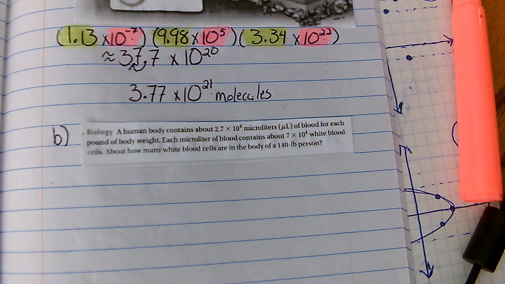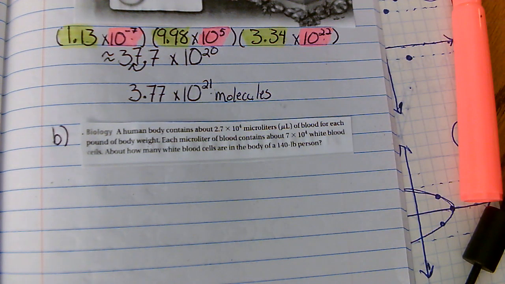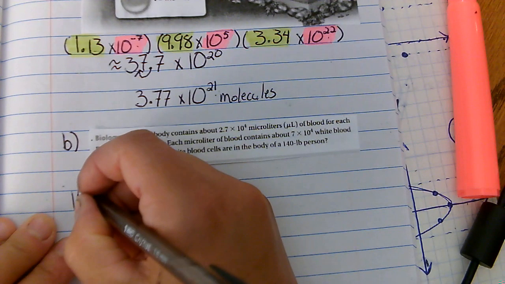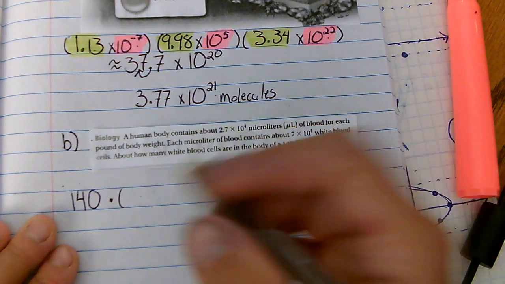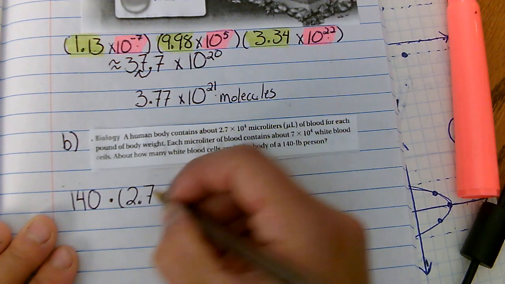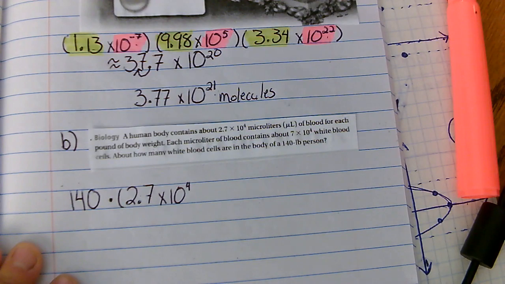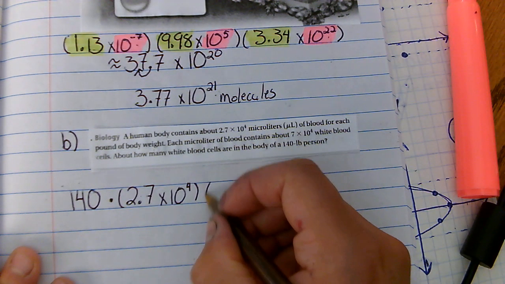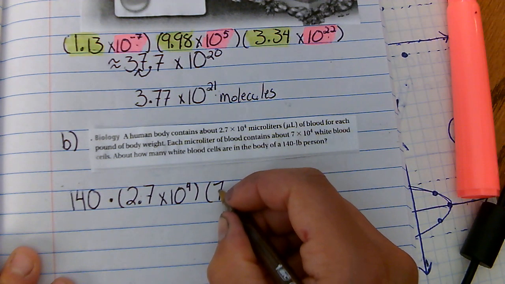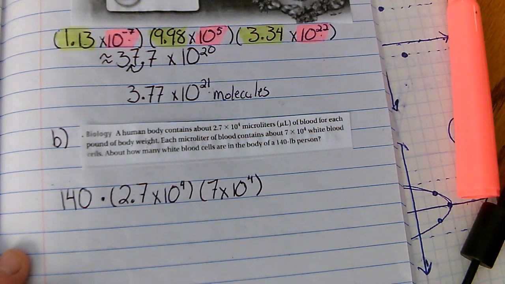Okay, so we're going to have to multiply 1, 2, 3 numbers together because 140 is how much this person weighs. And for each pound of weight, there are about this many microliters of blood. And then each microliter of blood has this many white blood cells.